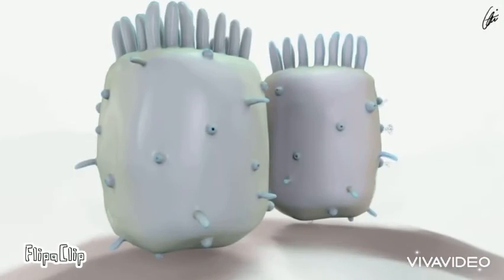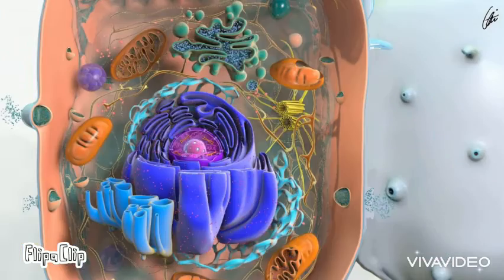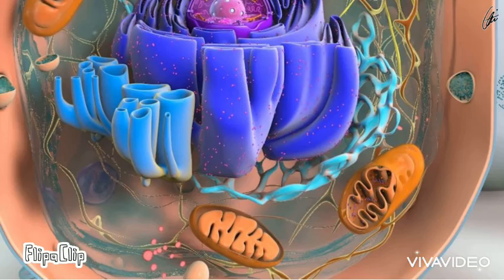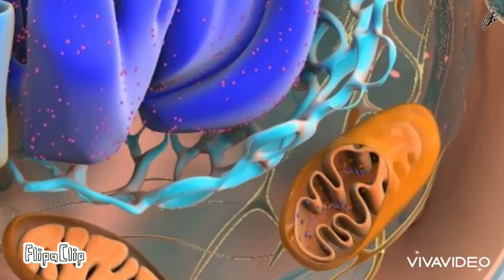Now, imagine this is our cell. In cells, there are many membrane-bounded organelles, and we can find the enzymes in the cytoplasm.